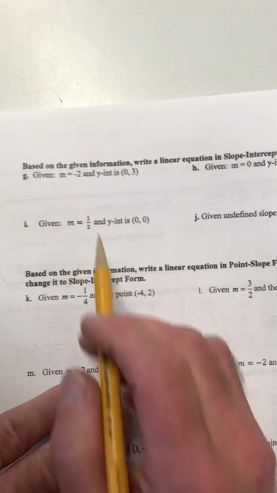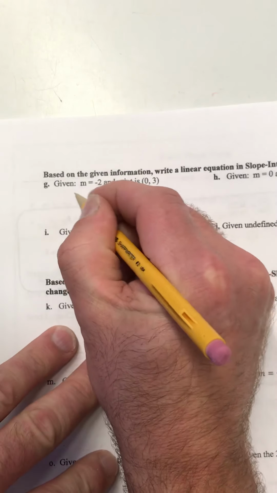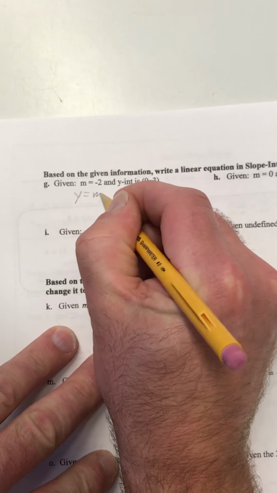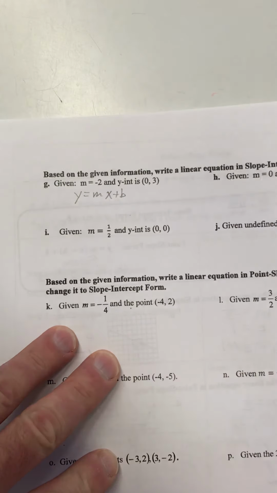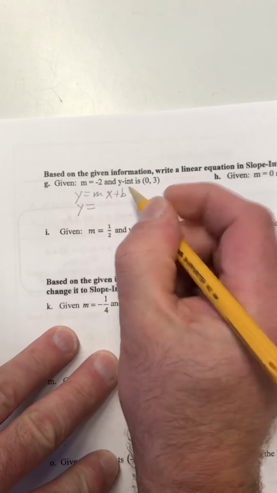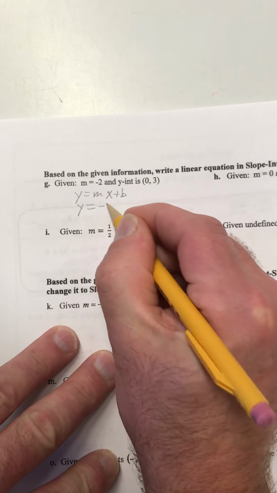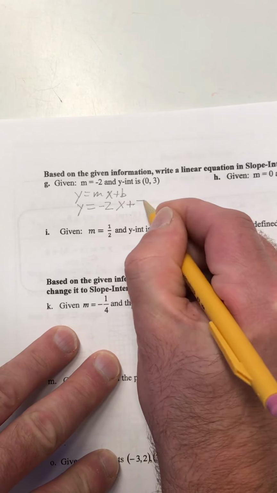So our first equation, if we're writing in slope-intercept form, or y equals m times x plus b, is going to be y equals, okay, my m is -2 times x plus 3.